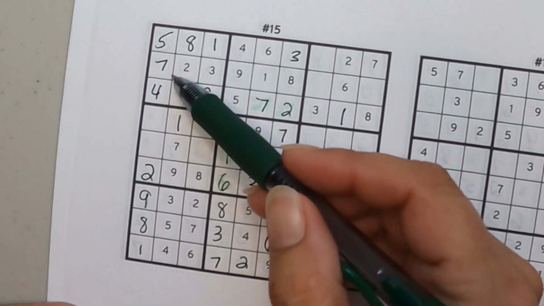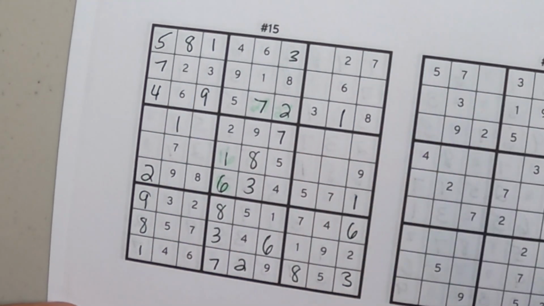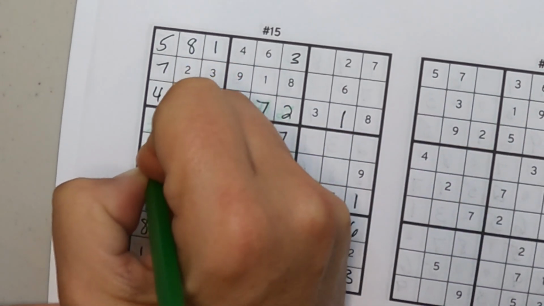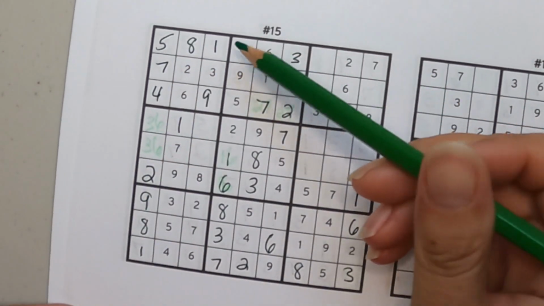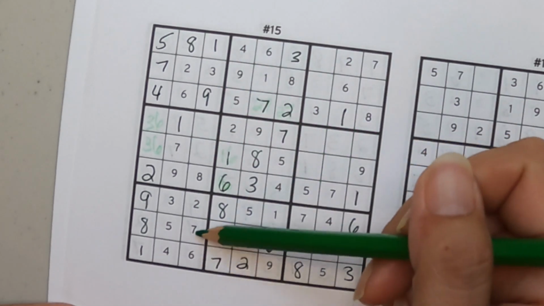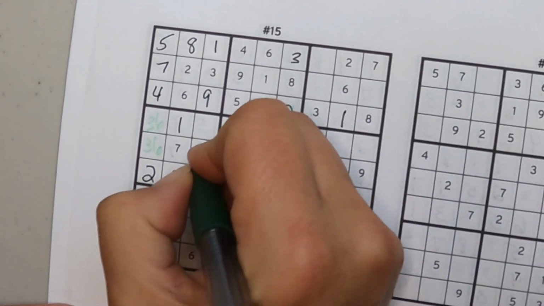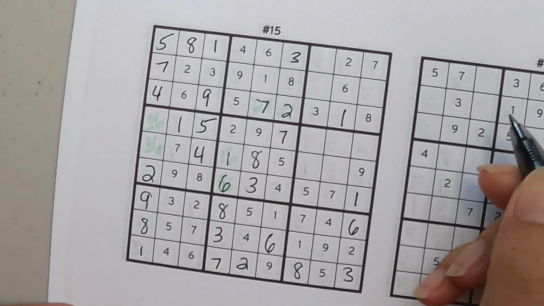For this column now, we're missing 3 and 6. I don't see any help. So 3, 6. For this column, we're missing 4 and 5. We've got a 5 here, so 4, 5.